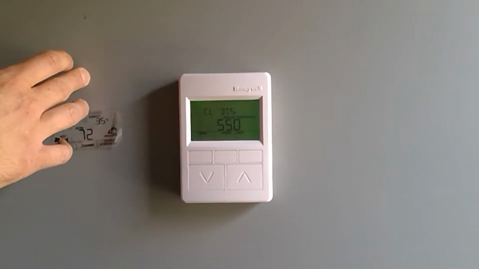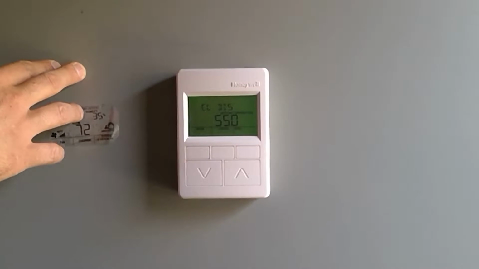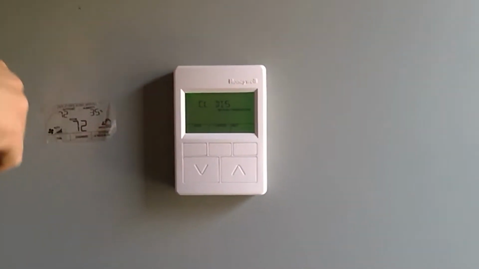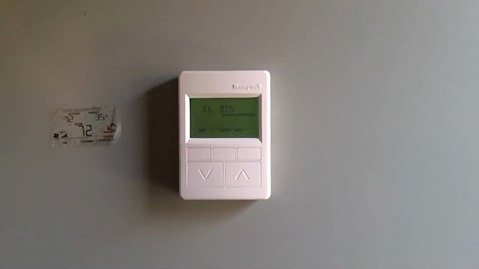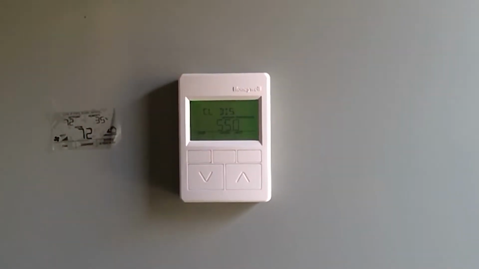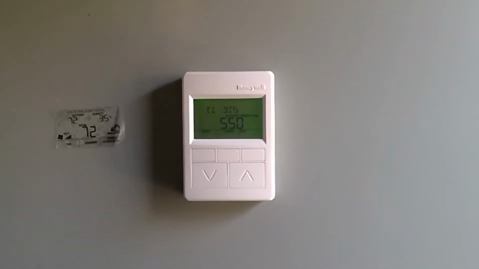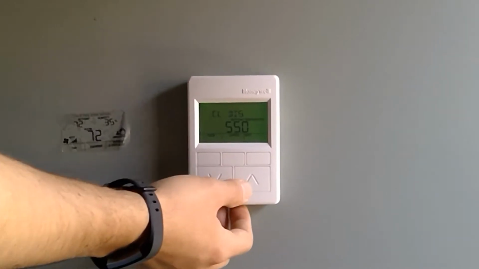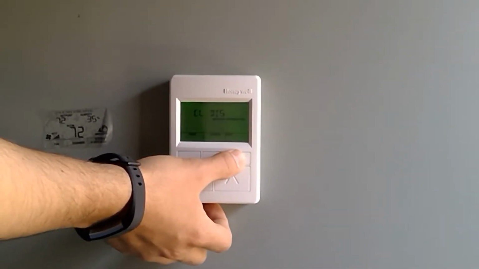I can make it 70 and 75. Yeah, you can change it to whatever you want. Because if your set point is 70, right? As soon as it reaches 72, it'll try to be 60. When it gets up to 78, then it'll go down to 55 degrees. So that's your cooling discharge.